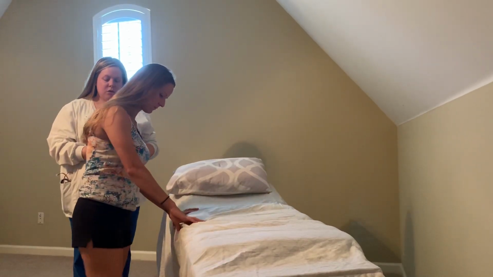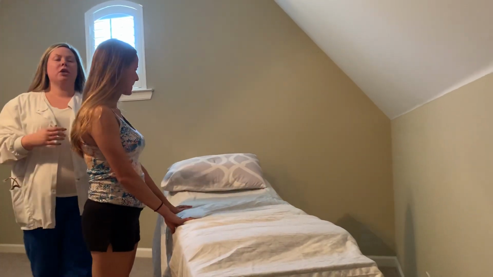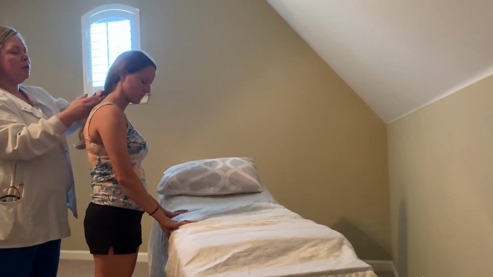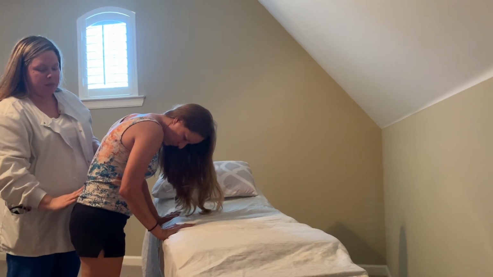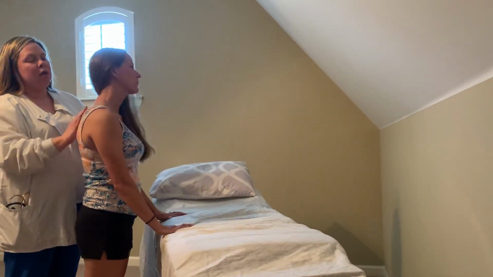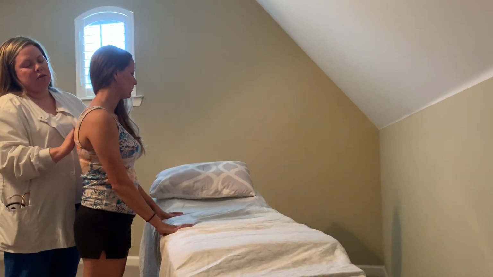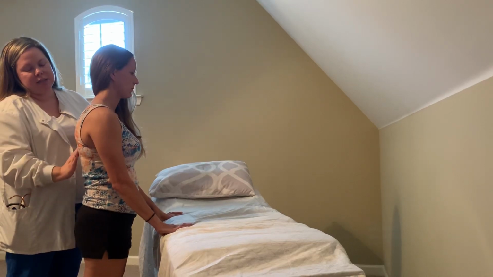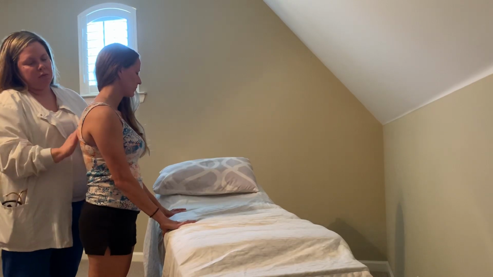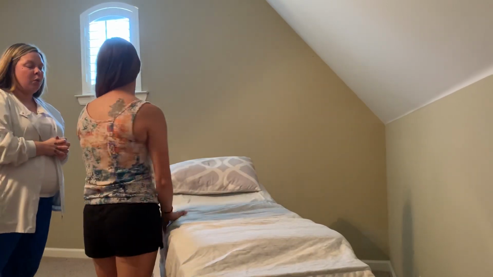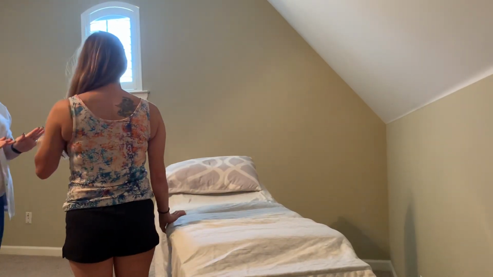Good, good. Okay, so now we're gonna check your spine. So I want you to just slightly bend forward. I'm just gonna check the curvature of your spine. Alignment is good. Stand back up. And I'm just gonna palpate your spine. Let me know if there's any pain or tenderness here. Good. All right, so one last thing before we start taking a little walk.